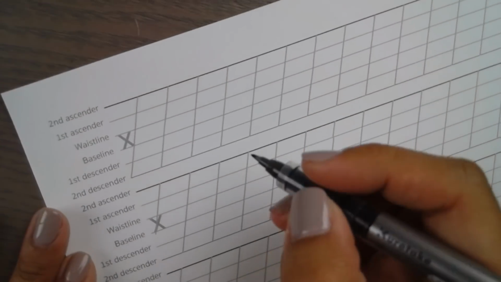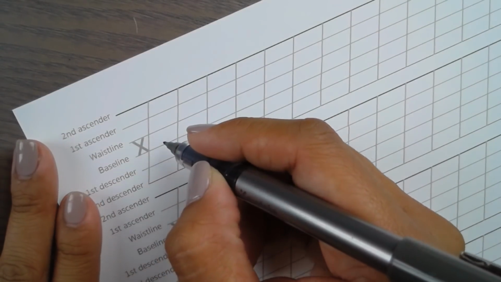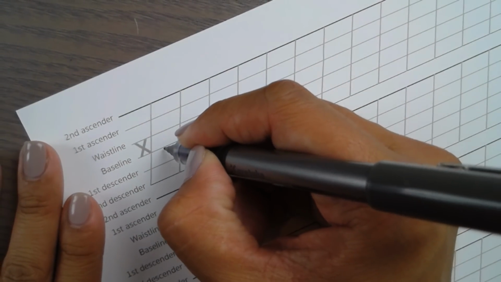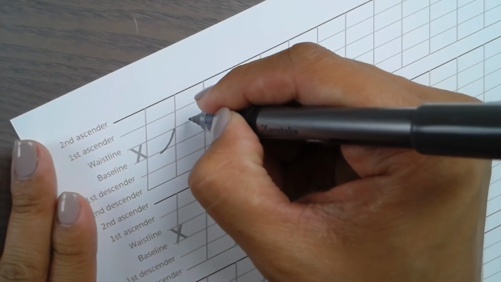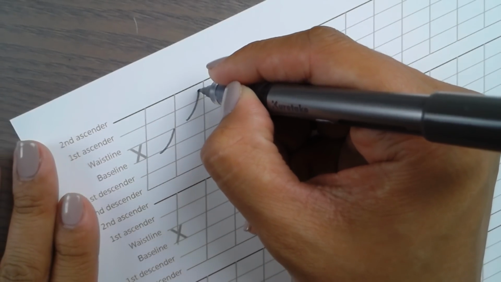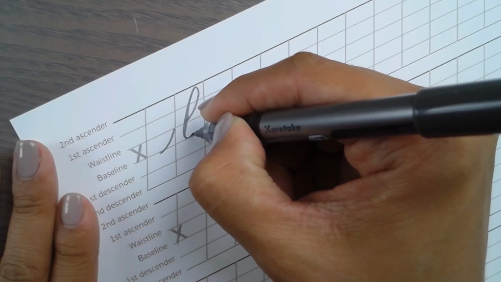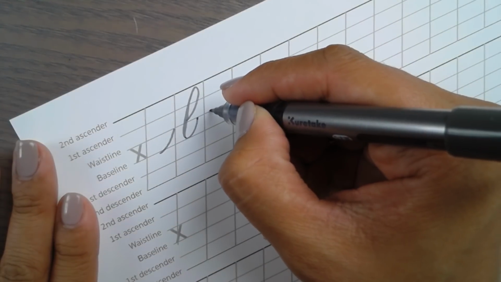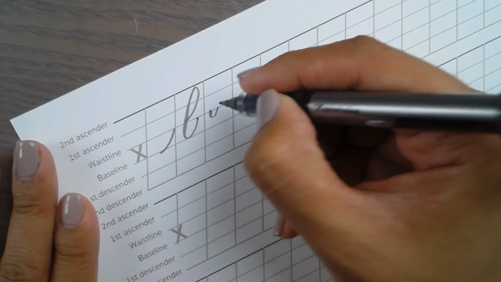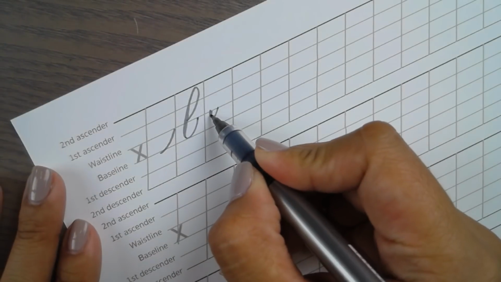Okay, so for the first letter I'm going to demo, I'm going to do the lowercase b. Okay, so let's just go right into it. So entrance stroke, ascending stem loop, okay, which transitions into an underturn, and then a comma dot, or you can refer to that as an eyelet. Okay, just a little bit of pressure there.